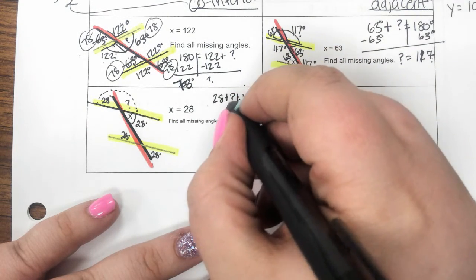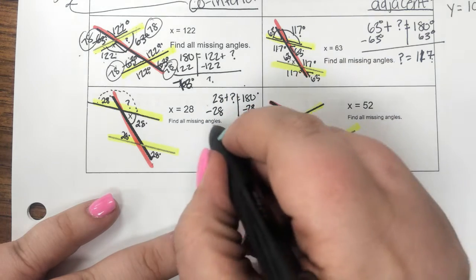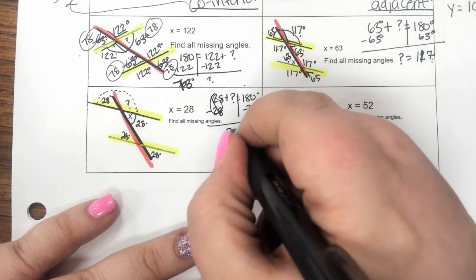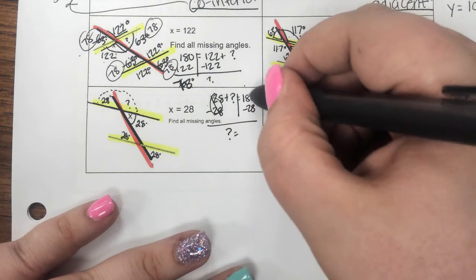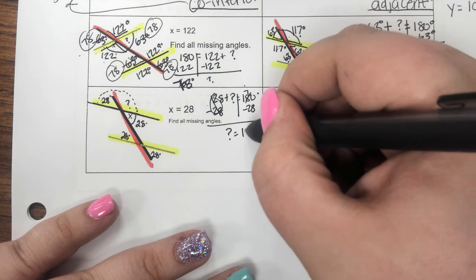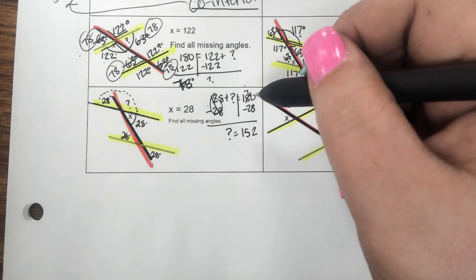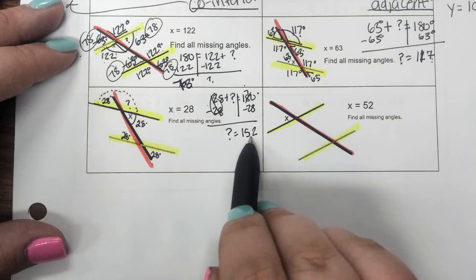To get the missing piece by itself, take away 28 from both sides. We're left with a 0 pair and the missing piece on the left side. That tells us that we've got 152 on the right side. So the missing piece is 152 degrees.